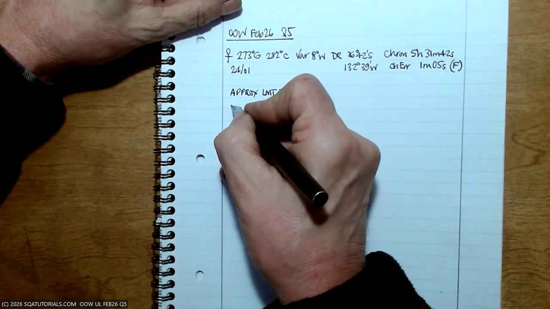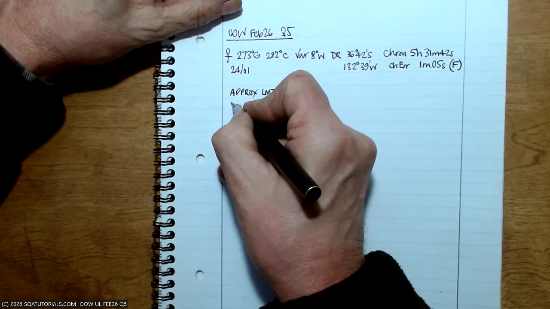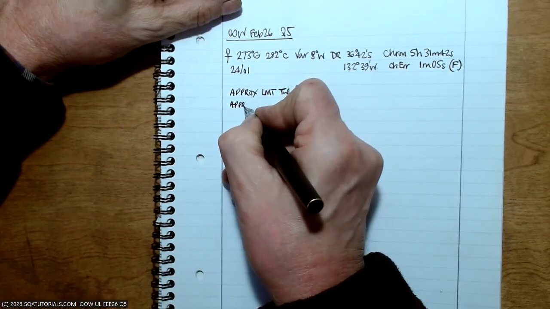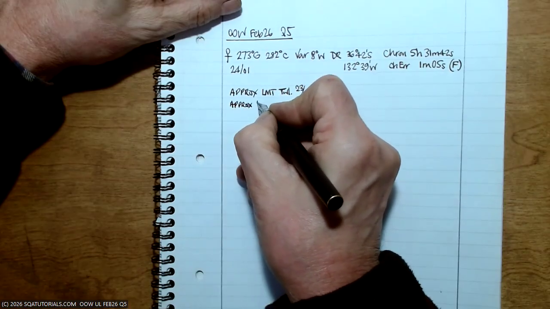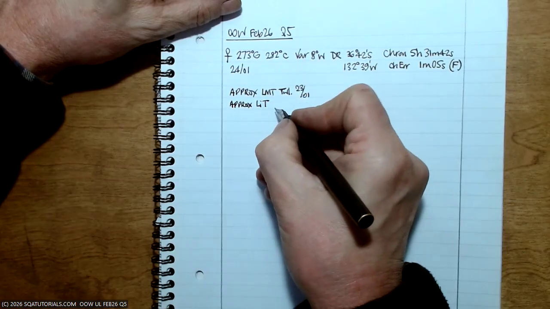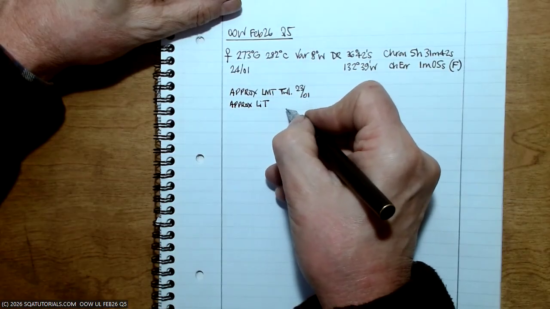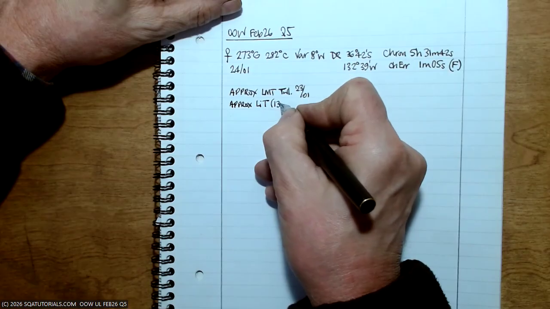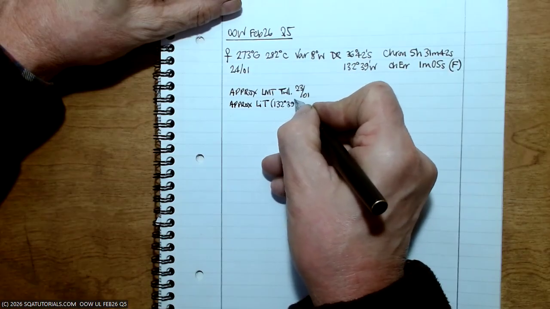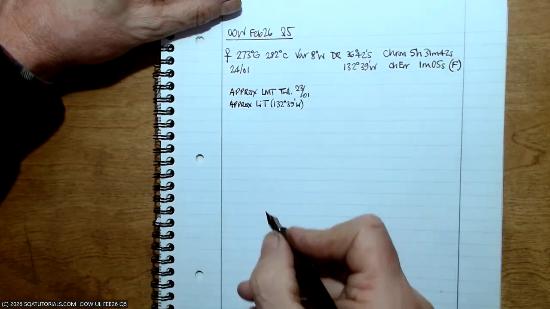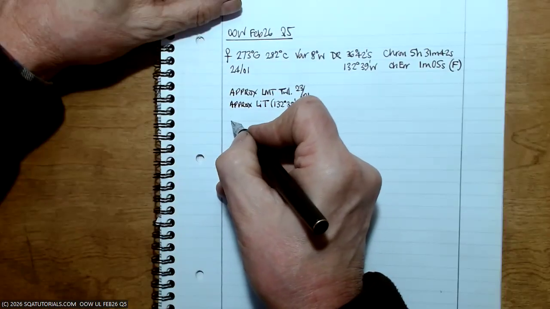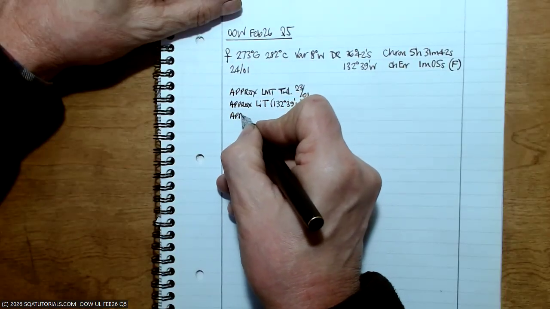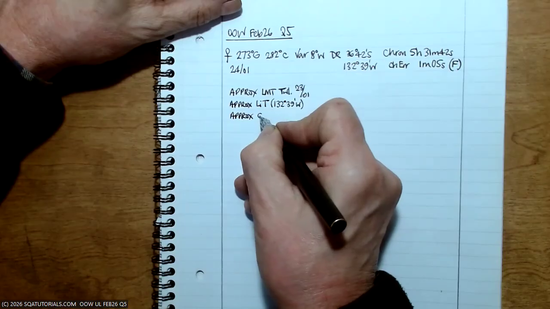We need to use an approximate longitude in time for 132 39, and then we're going to find an approximate GMT.